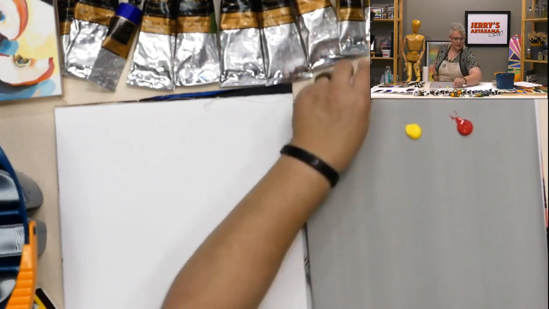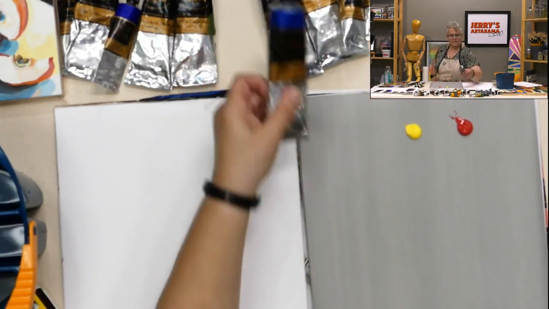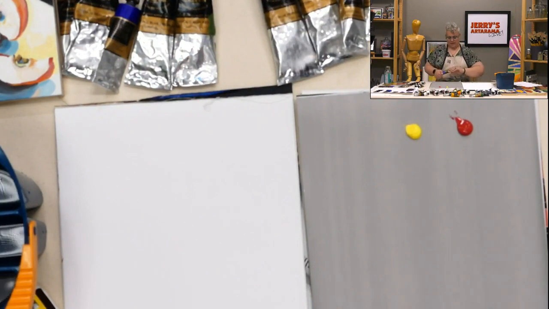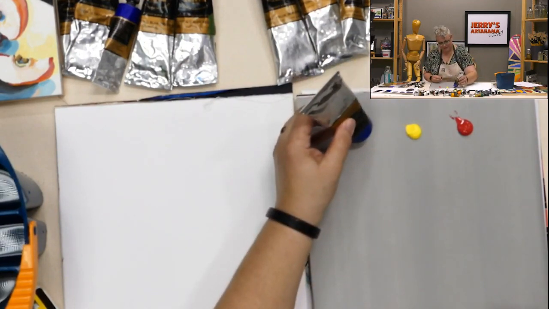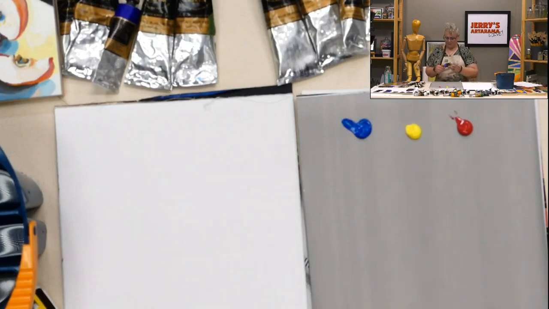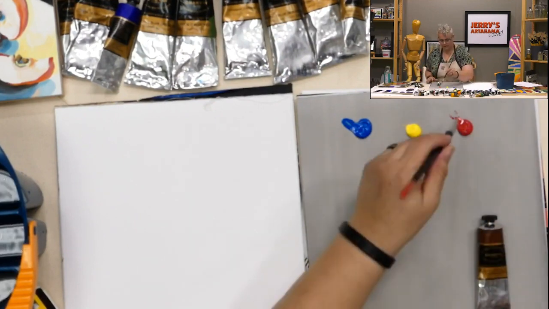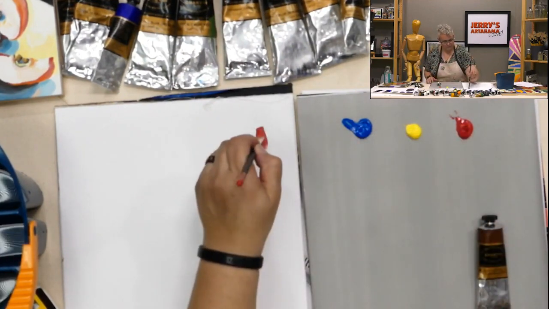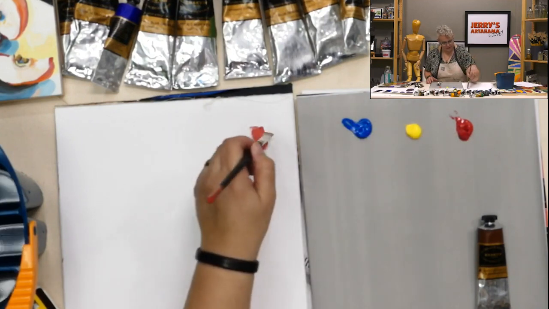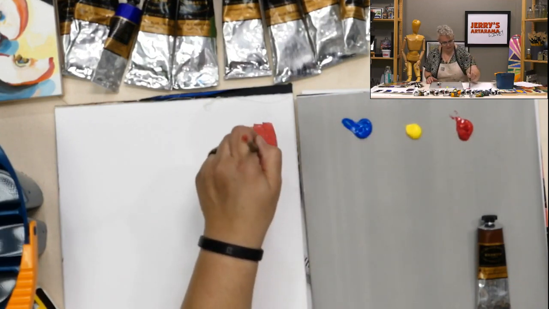And then let's take the primary. Oh, if I can get it open. Don't do that at home, kids. Okay. So we've got our primary colors here, right? So if I'm going to knock these down, first we're going to put a swatch over here of each of these, so we can see what that red looks like on a white canvas.